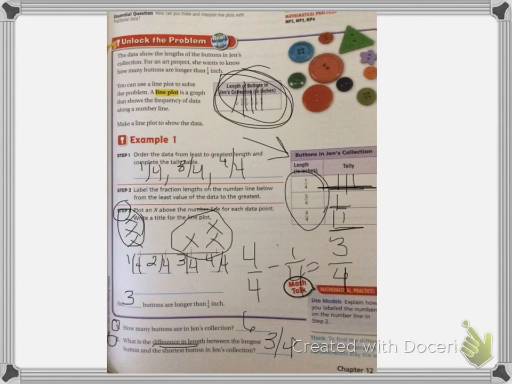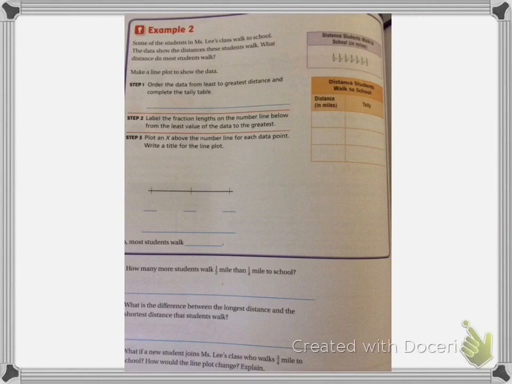Okay? All right, so let's try one more before I send you on to your homework. We're moving over to example 2 on this next page, page 666. In this example, it says some of the students in Miss Lee's class walk to school. The data shows the distance these students walk. What distance do most students walk?